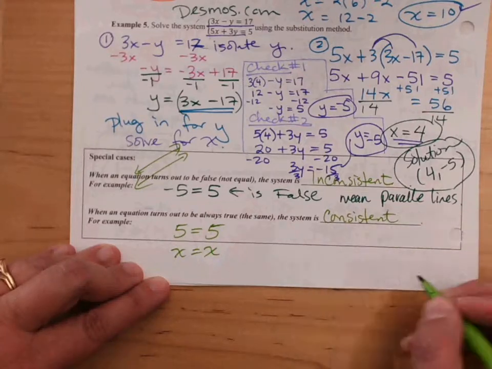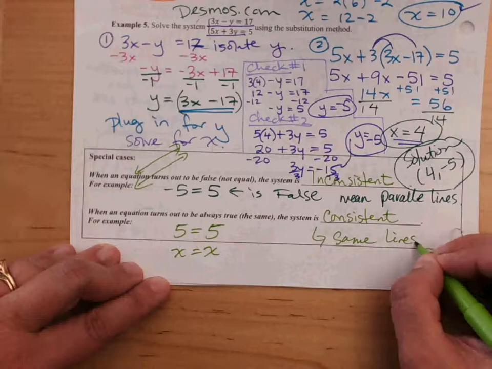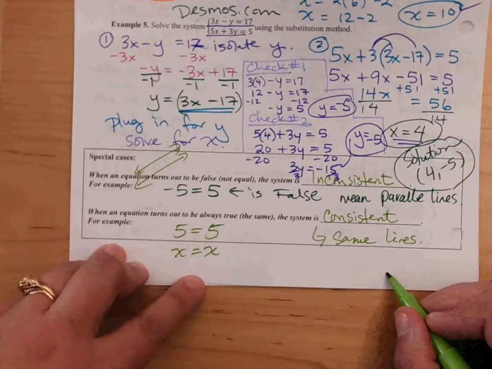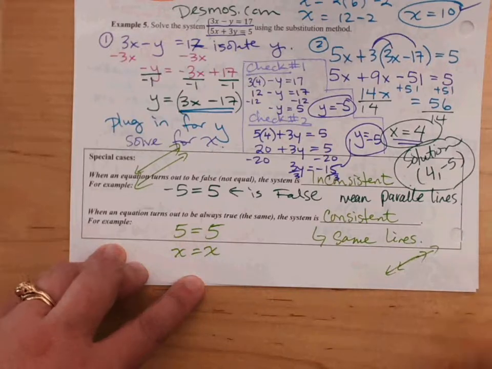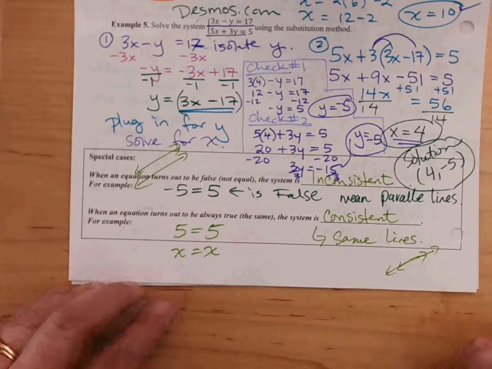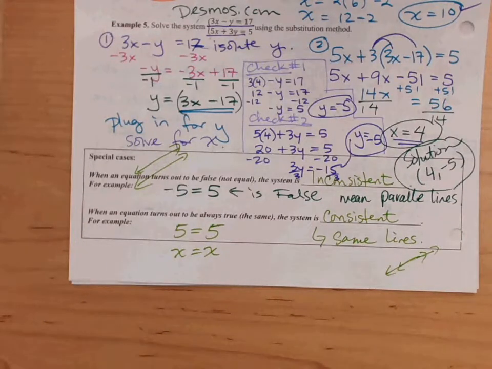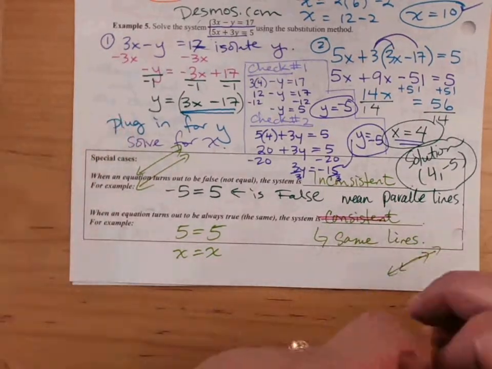And consistent means that they're the same lines. And the same lines intersect infinitely because they're one on top of the other, right? So since they're exactly the same, they're going to intersect themselves constantly. Or no, that's not called consistent, you guys. Consistent has one. Sorry, what's it called?